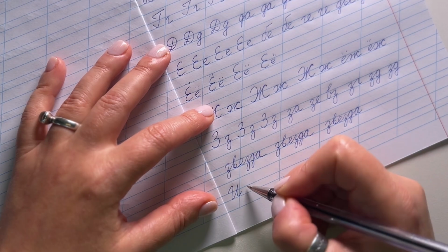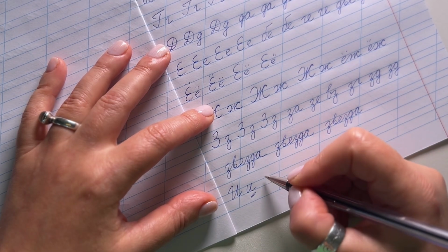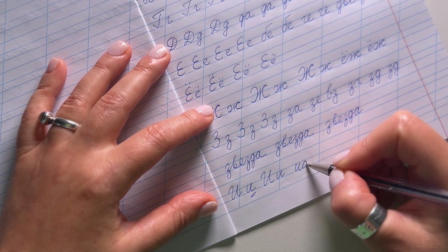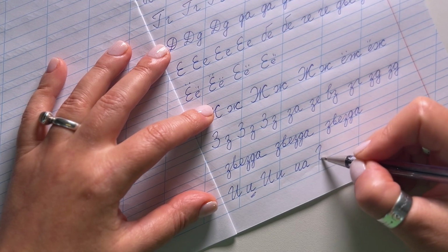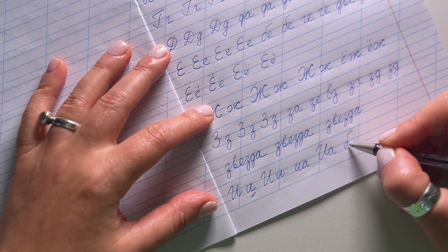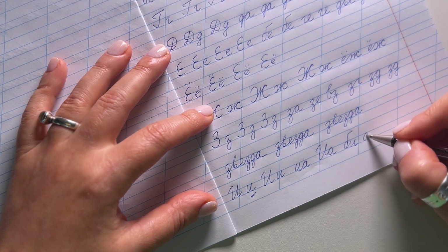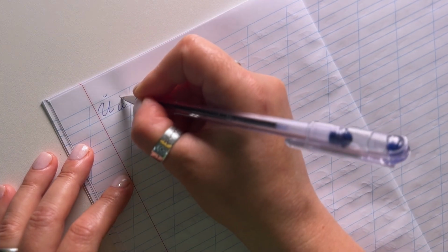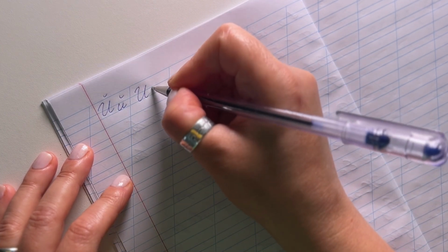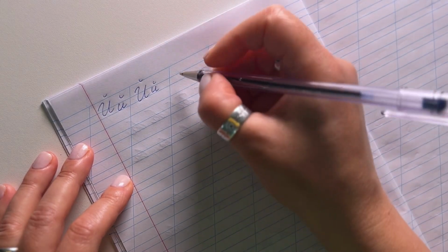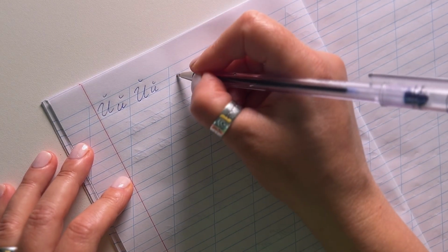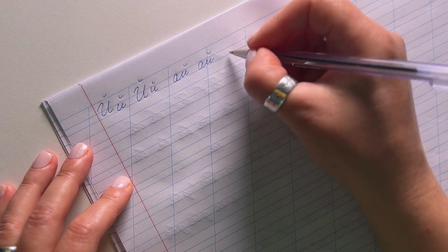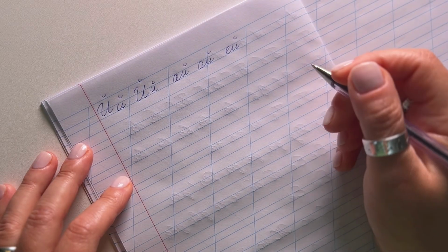This is E. Looks like English U, but the second leg on the E should always go below the line. This is how you connect it to other letters. The next letter is I краткое, the short I. It always has this thing on top. It's called a breve. It's connected to other letters just like E, the previous one.